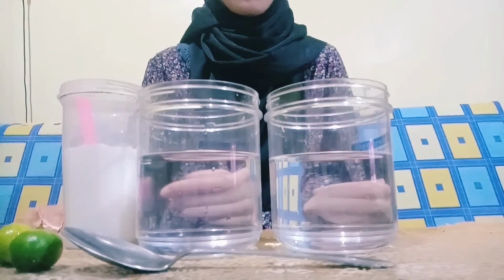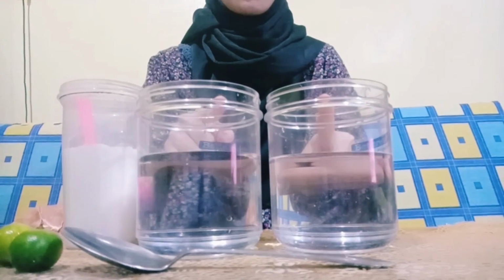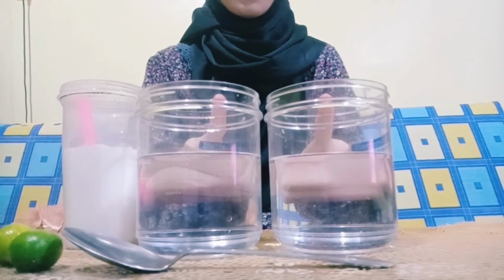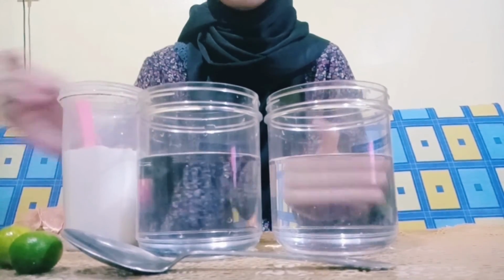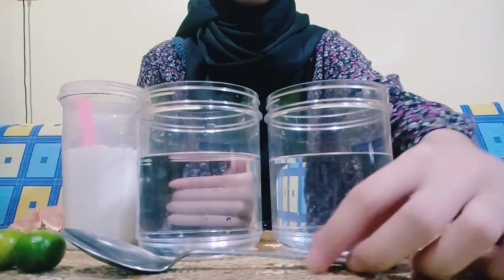So for today, I would like to do an experiment on water density. So let's start. In this experiment, I'm going to use 2 glasses filled with tap water, common salt, 2 lemons, and a tablespoon.